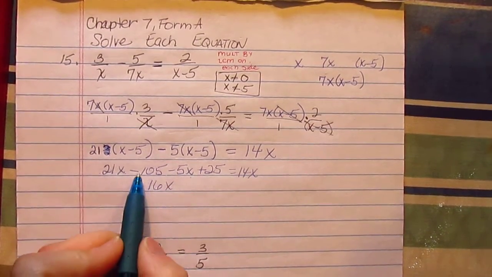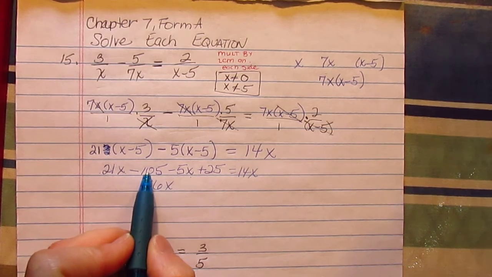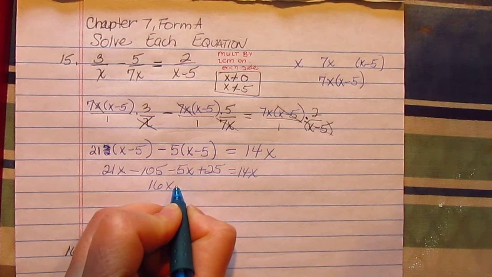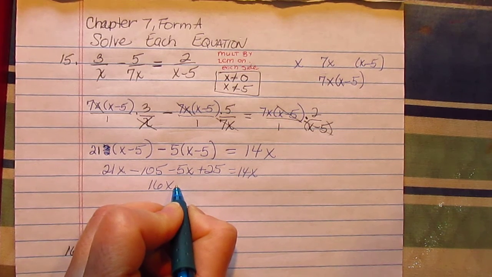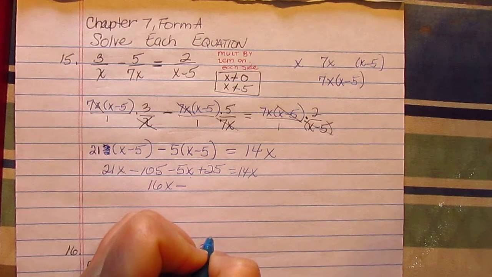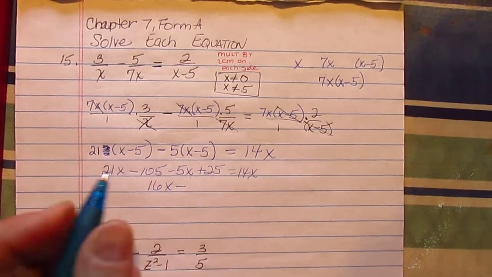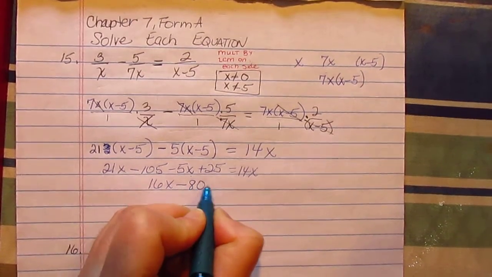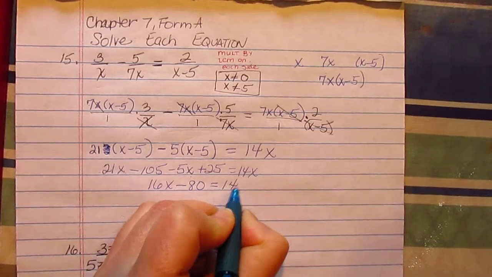We need to simplify each side before we go on. Negative 105 plus 25 is negative 80, equals 14x.